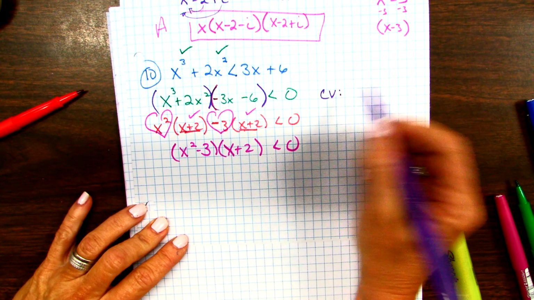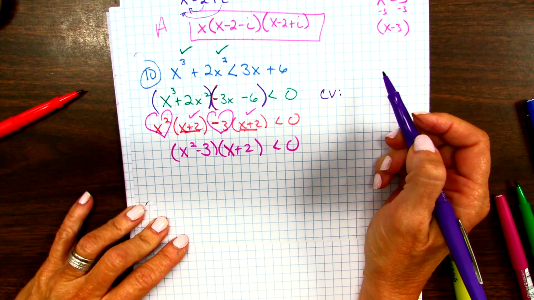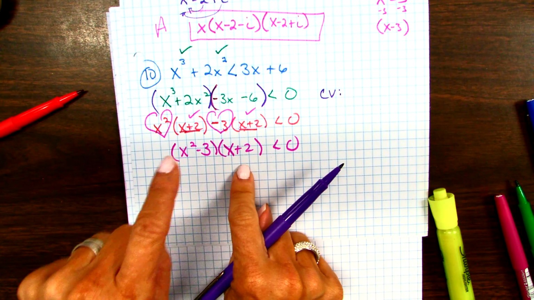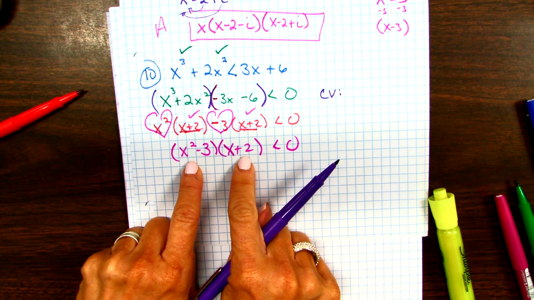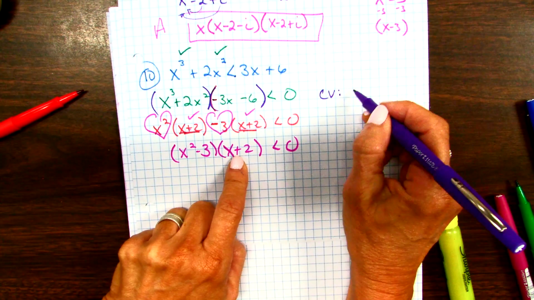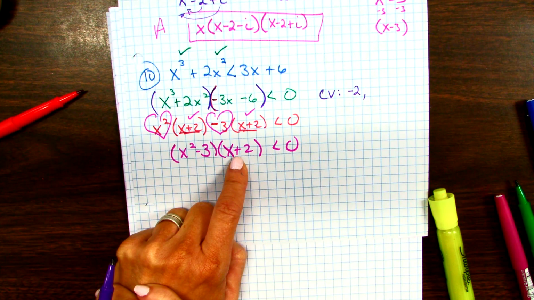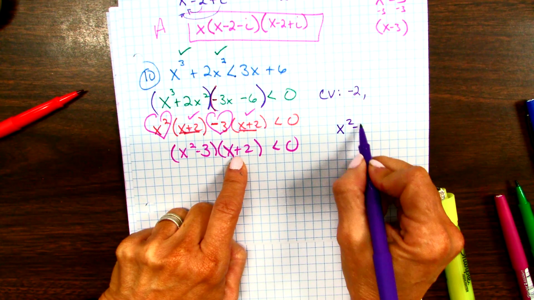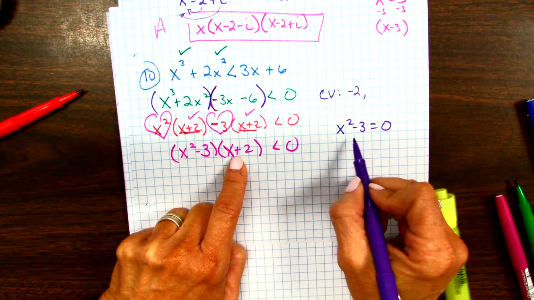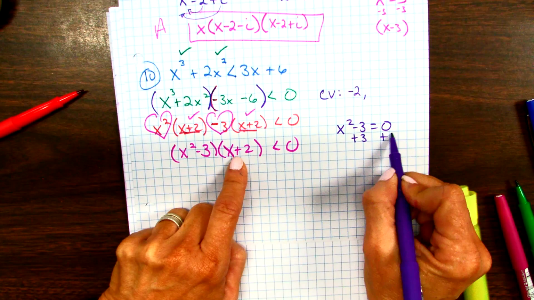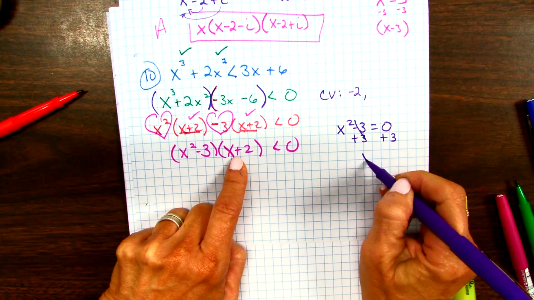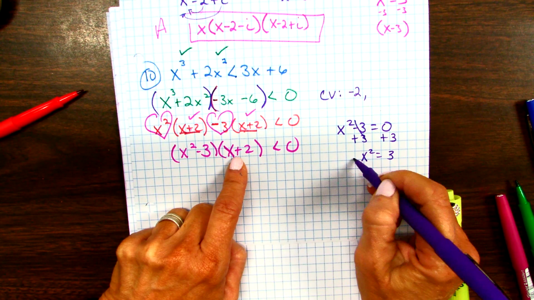So the next step is to find the critical values. Your critical values are just the zeros of the function. The zeros are your solutions. If I set these two equal to 0 and solve, those are the zeros. Okay? So this one's pretty easy. Set x plus 2 equal to 0 and solve, you get negative 2. Right? If I set x squared minus 3 equal to 0 and solve it, I would add 3. And this is not work I would need to see on a test, okay?